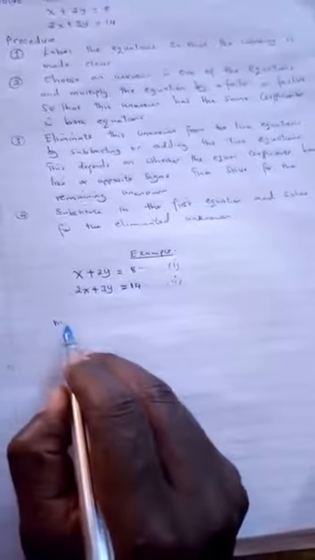So in this case, I have selected my x and I have selected my equation 1. So I'll say multiply equation 1 by 2. When I'm multiplying equation 1 by 2, I will say 2, open bracket, x plus 2y is equal to 8, close bracket. Do you see that? So now 2 times x, I get 2x. 2 times 2y, I get 4y. 2 times 8, I get 16. And this is my equation 3.